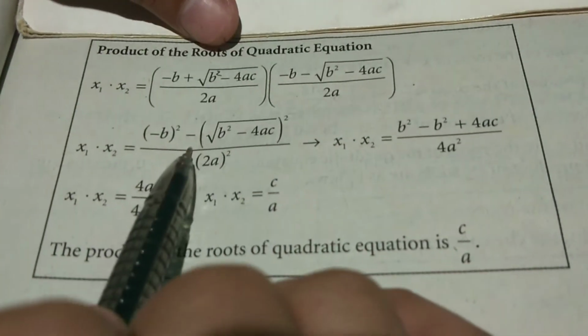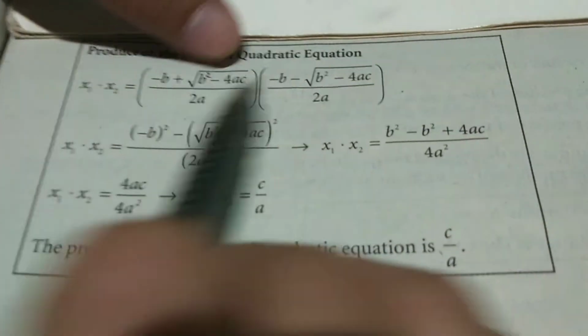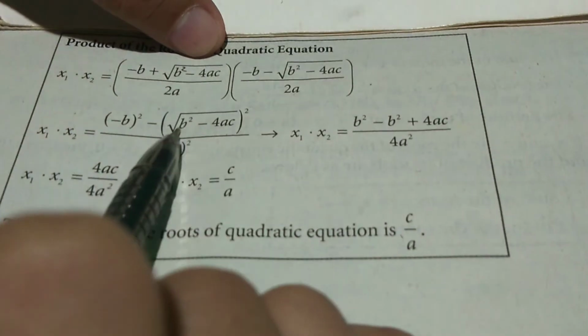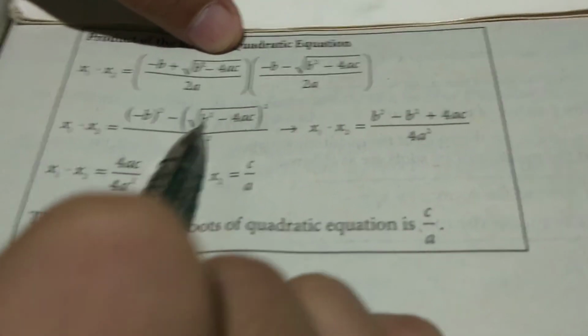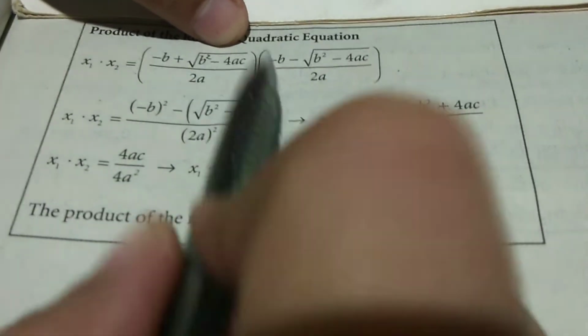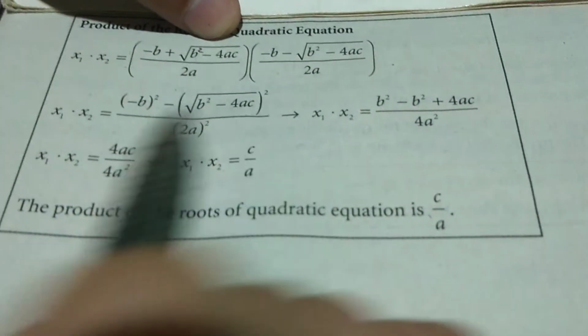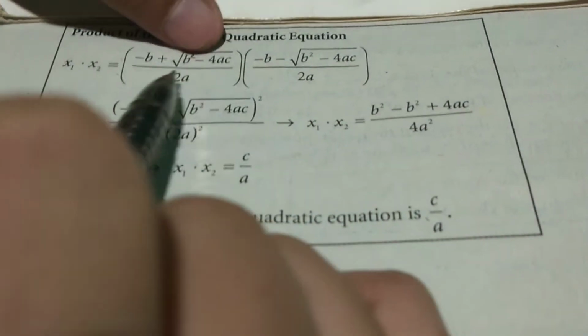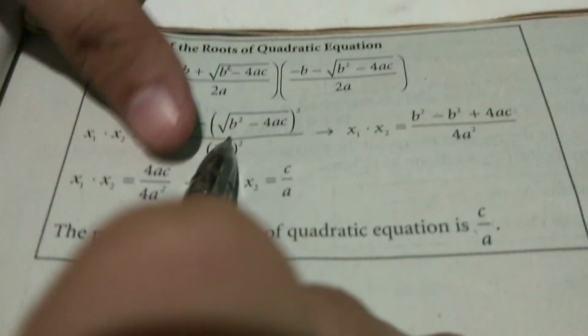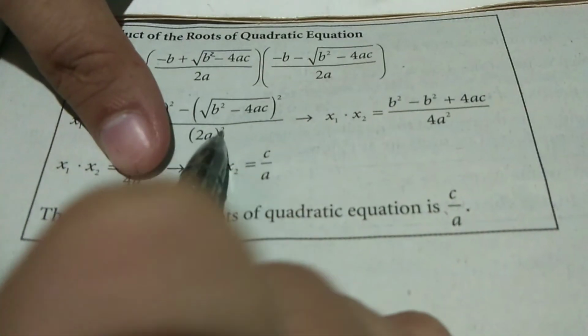O, bakit siya minus? We have positive times negative, negative. And then, we have b square root of b squared minus 4ac. I-add ulit yung exponent. So, dalawa sila kaya square. Divided by, ganun din po yung denominator, dalawa, kaya 2a square, quantity square.